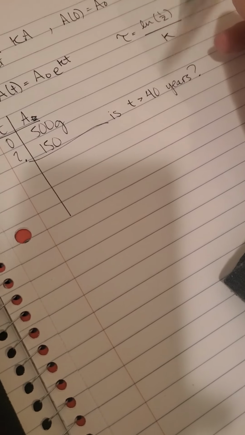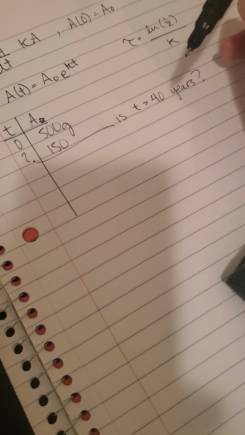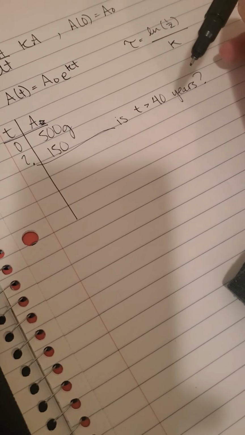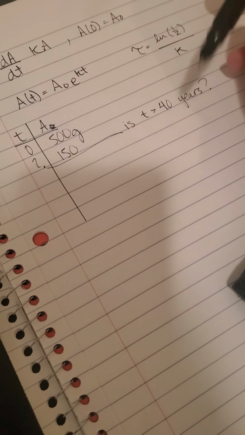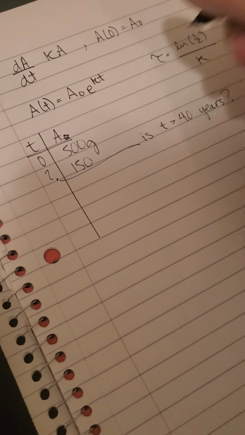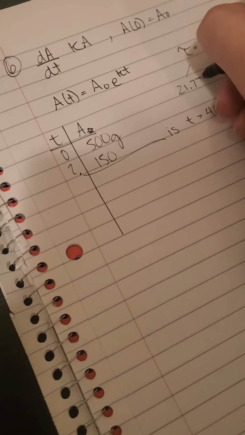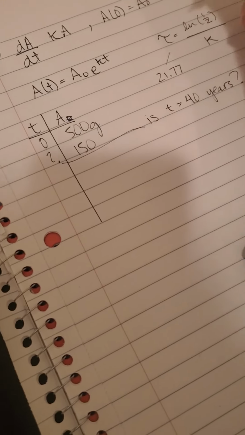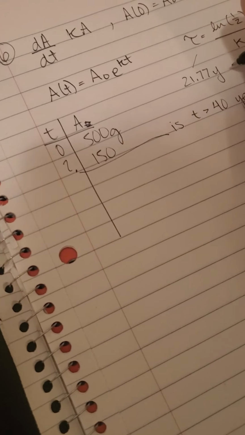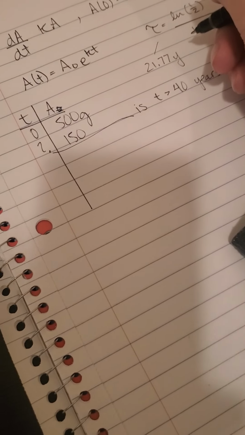We also know that the half-life, this tau, is equal to 21.77 years.